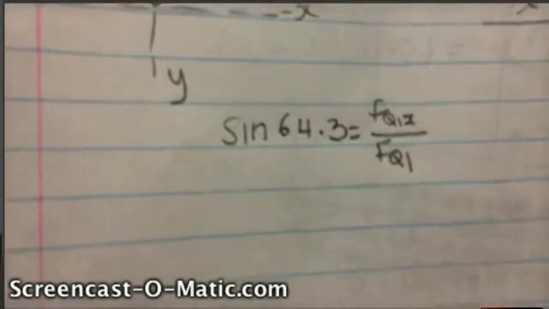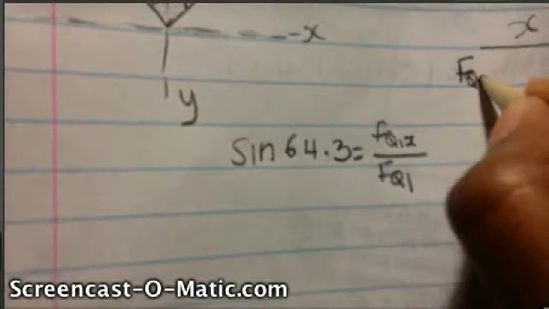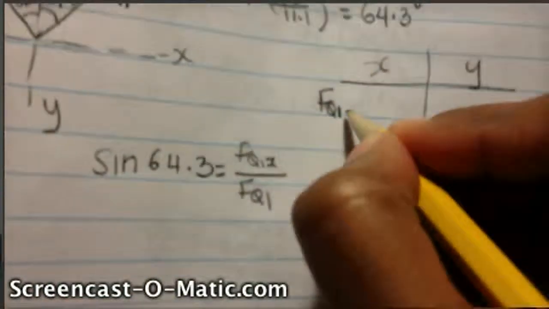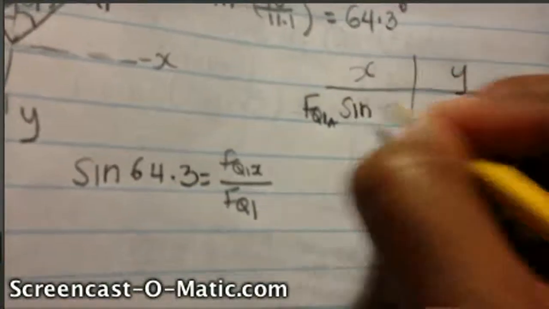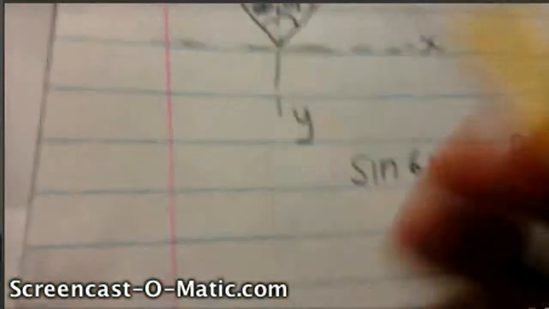So in the x direction, it's going to be F of Q1 on A, let's go A, times sine 64.3. And on this side, it's going to be negative because it's on the negative side.